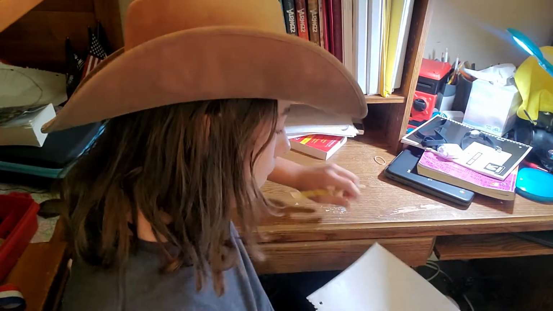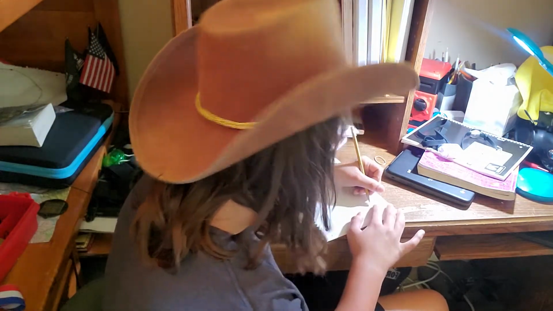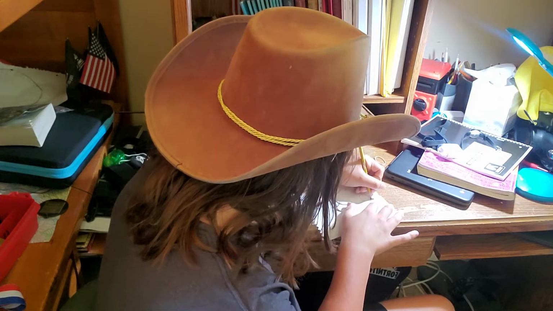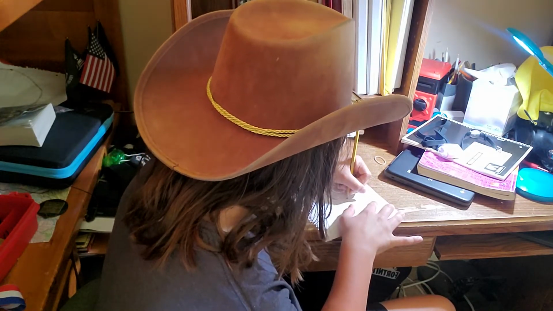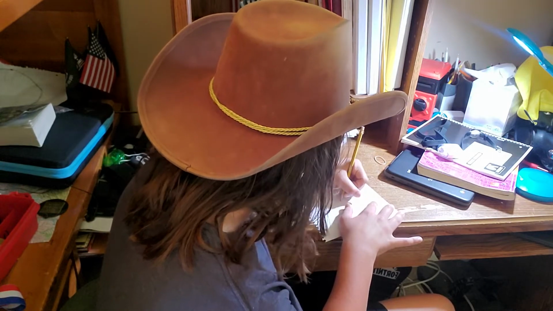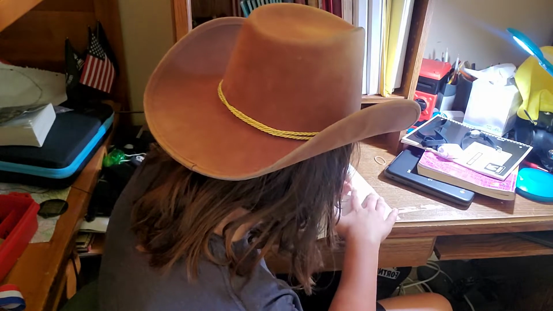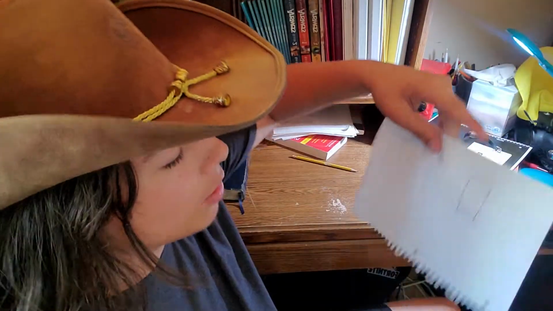Anyway, so, in order to find the volume of a, what did I say? Not a sphere, a cylinder. Let me draw a very horrible cylinder for just a second. I suck at drawing cylinders. Hold on. That's better. That's way better. Regardless, it doesn't matter. It's a cylinder.